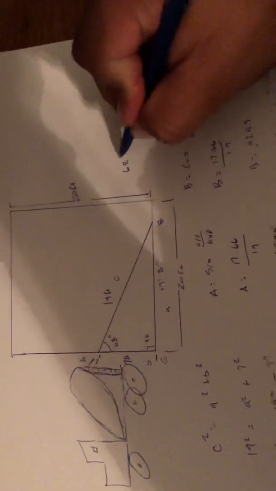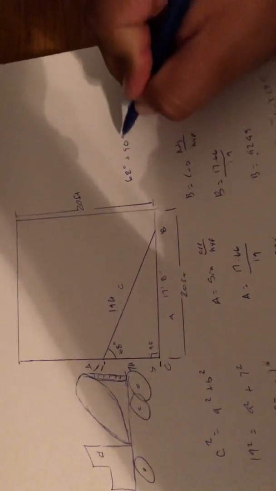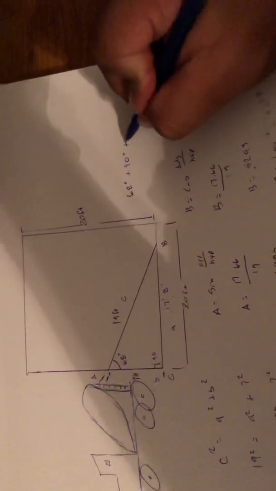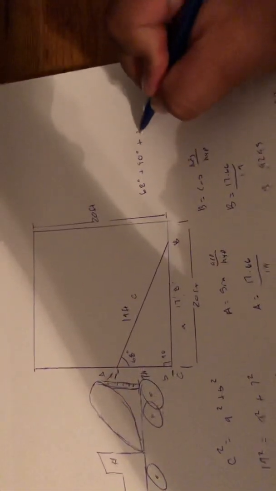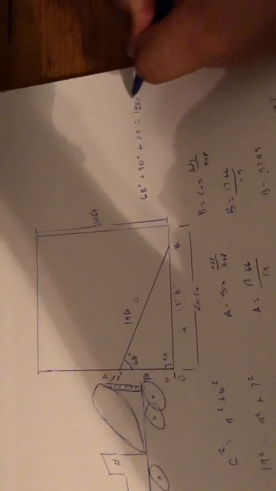You can double check your work by adding them up and making sure they add up to 180. So 68 degrees plus 90 degrees plus 22 degrees should give you 180. Make sure that you're right.